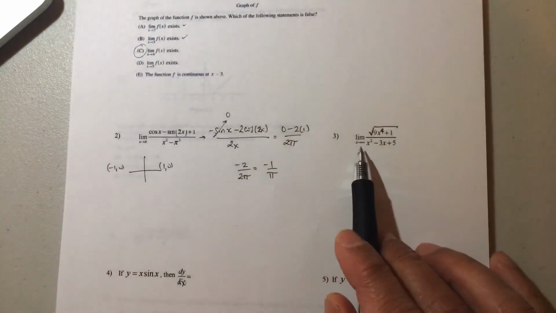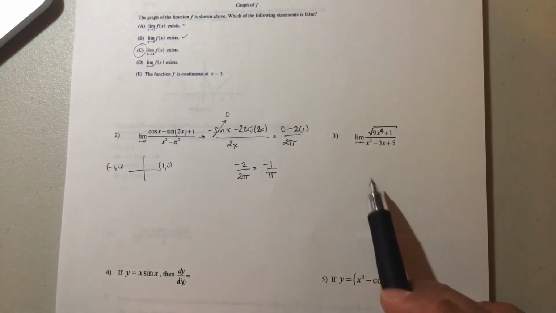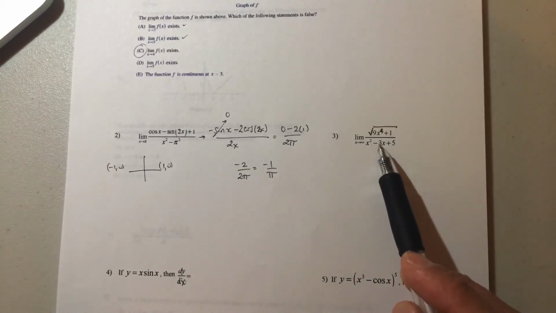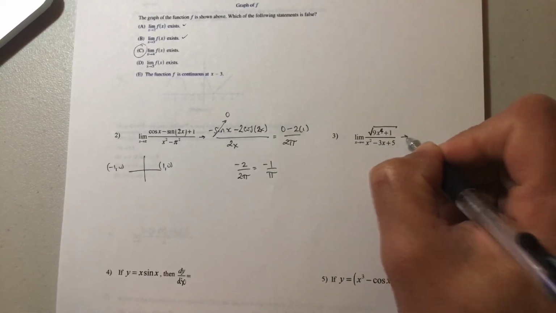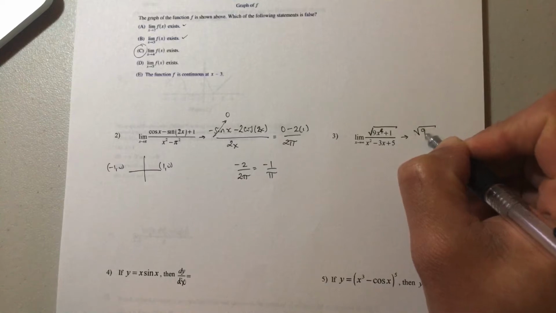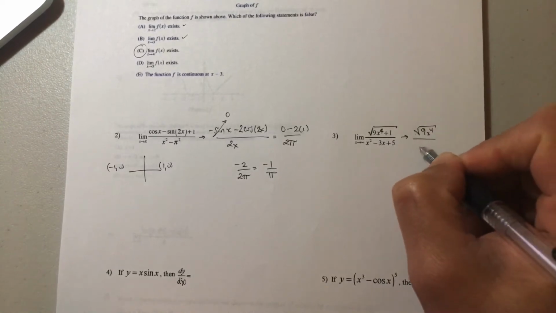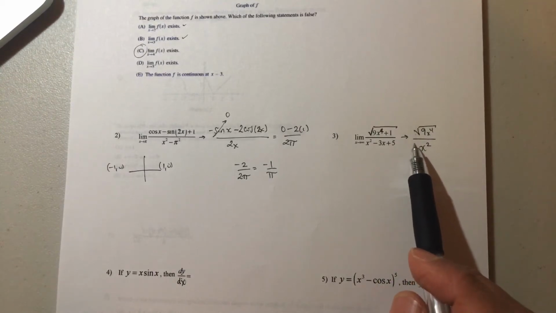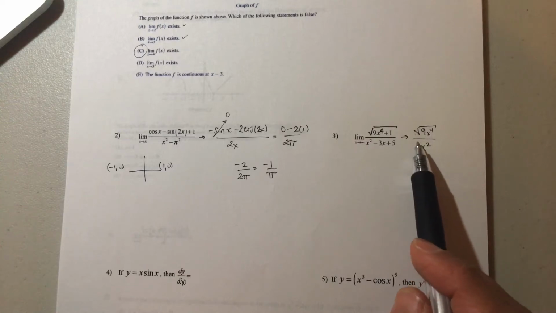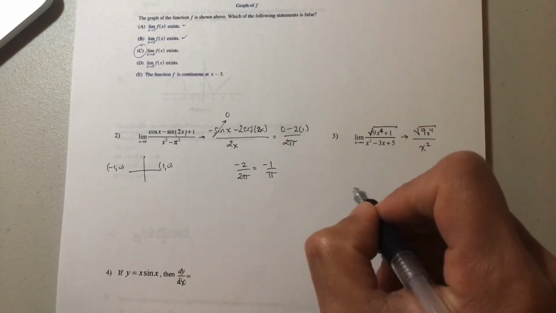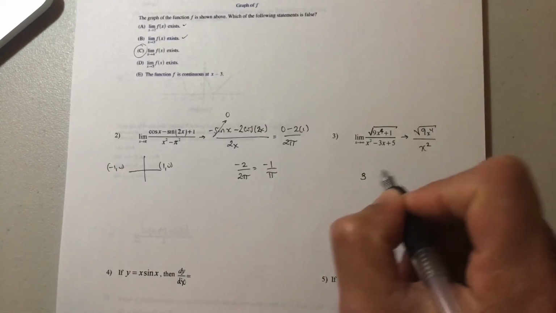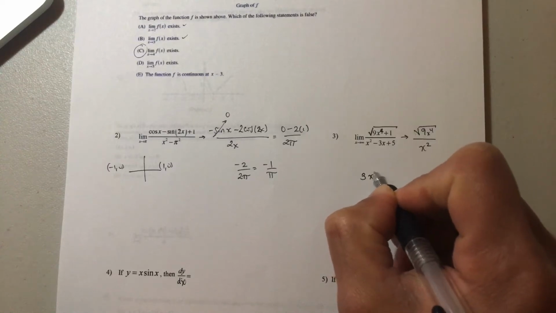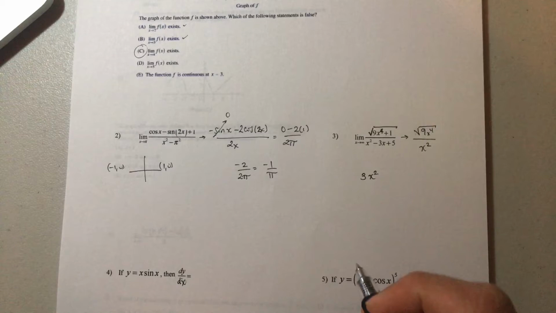What about this one? Limit as x approaches infinity. Now remember, with infinity, these other values really don't make a difference. What you want to look at is the highest degree. So we're going to look at the square root of 9x to the 4th, and we're going to look at x squared. Now, remember, the square root is the same thing as absolute value. So can we take the square root of 9? Yes, the square root of 9 is 3. And the square root of x to the 4th would give you x squared.